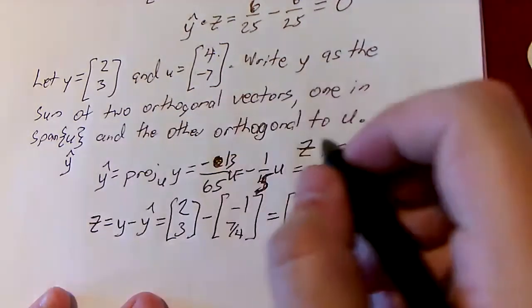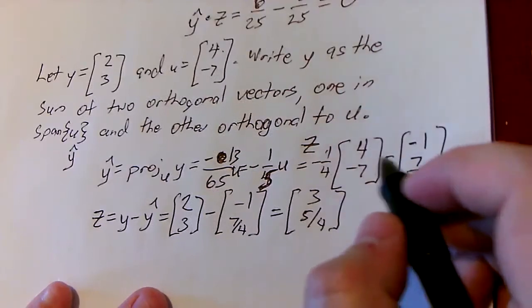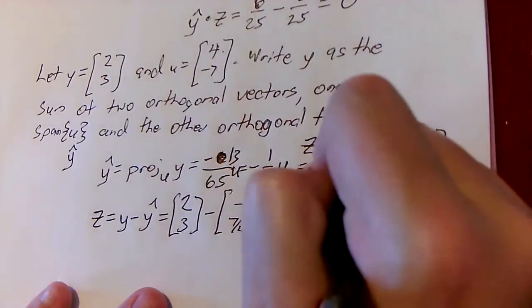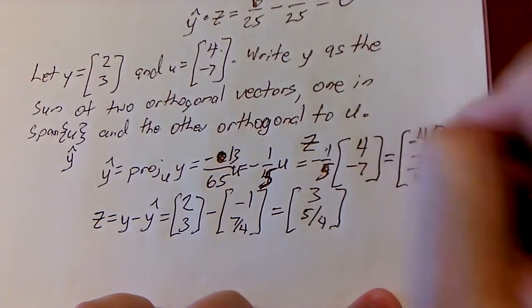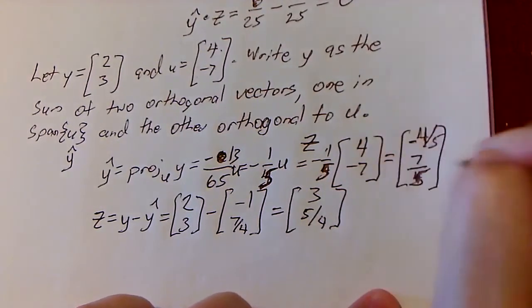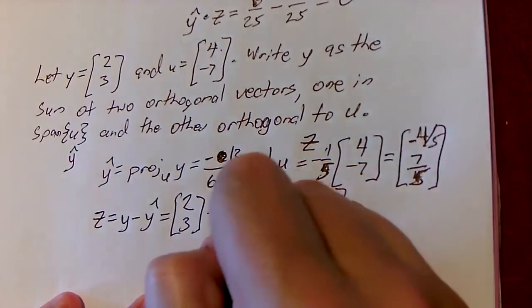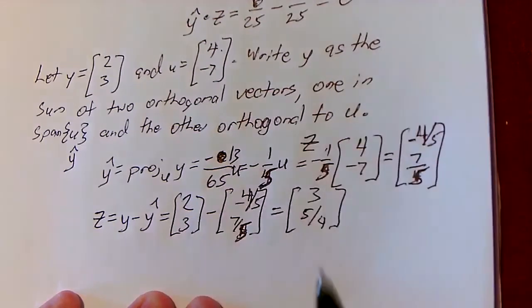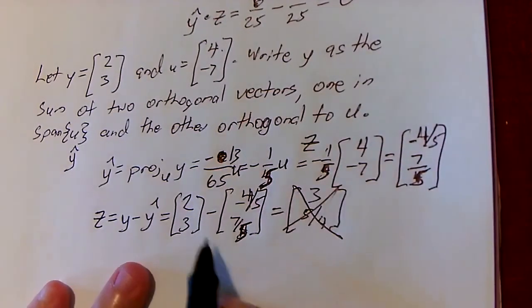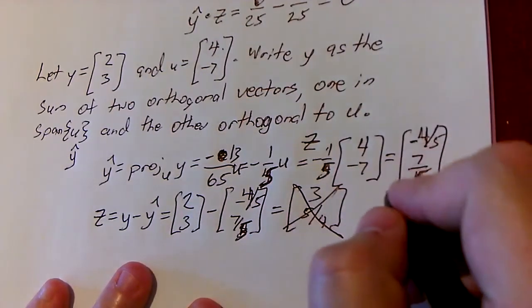So that's going to actually turn this into 1/5 times this. So I'm going to get negative 4/5 for the first one. Now I still get 7, but it's over 5 now, 7/5 there. Okay, so let's clean that up. 7/5 and then negative 4/5 for the first one. We're going to have 2 plus 4/5.